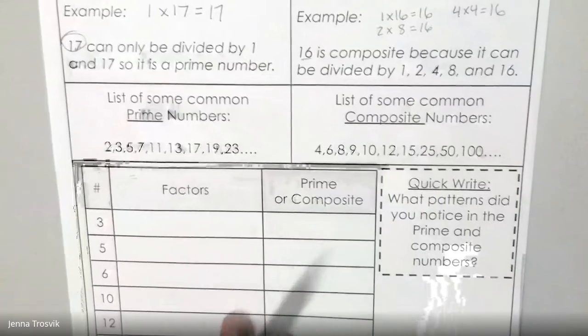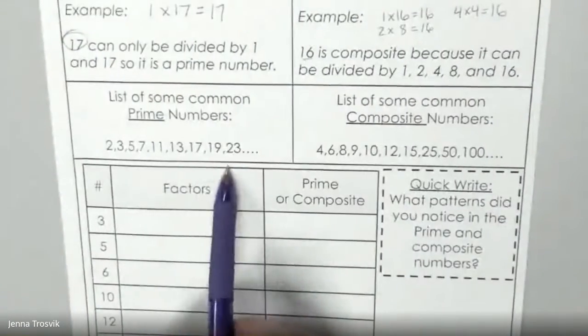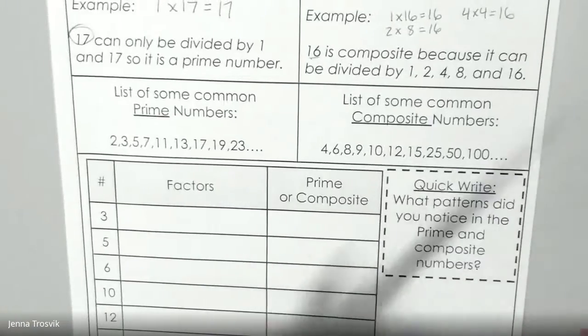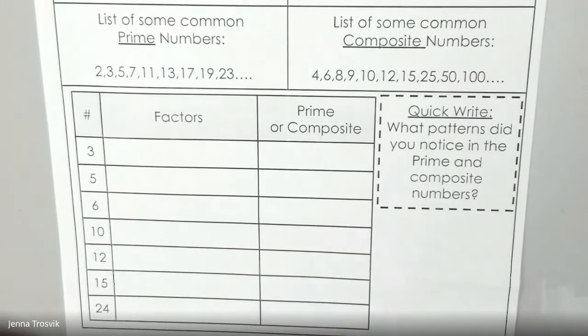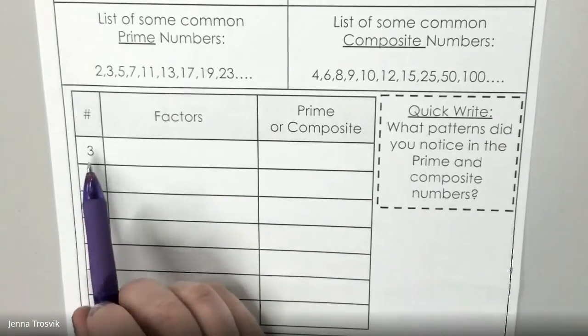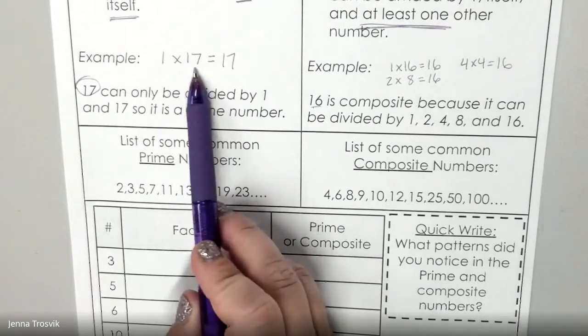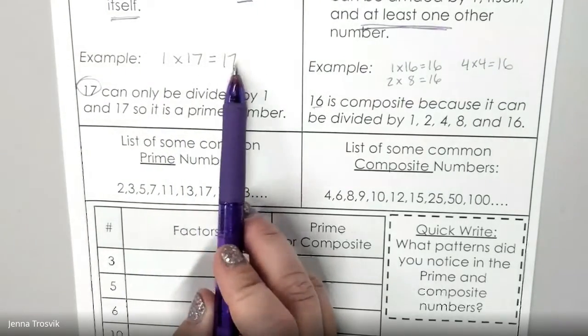All right, here's a list of some prime numbers. Here's a list of some composite numbers that are common. We're going to start down below by working with the numbers down below. So what are the factors? Factors are simply just the numbers that go into a multiplication problem to get that answer.